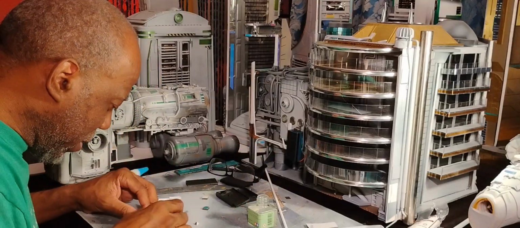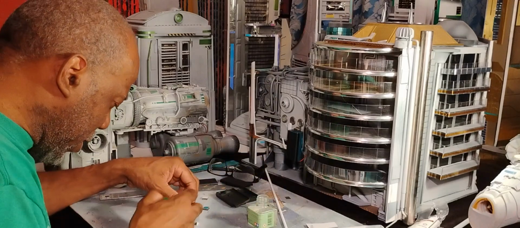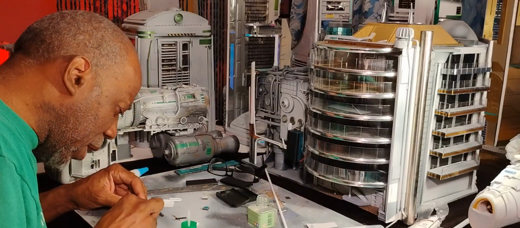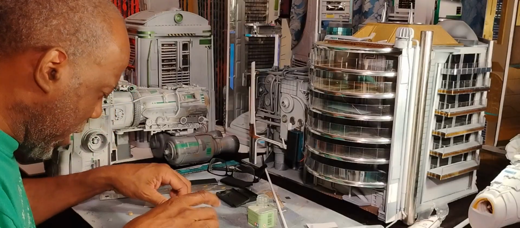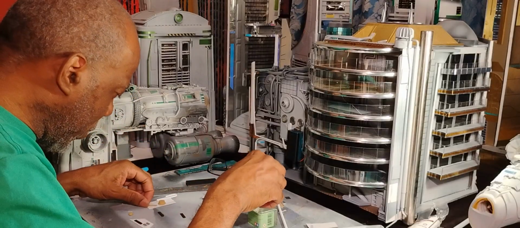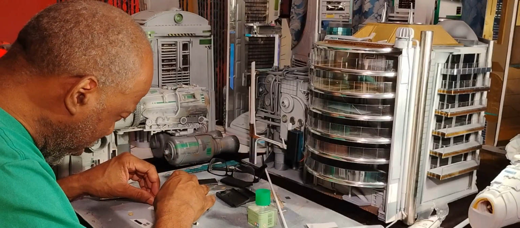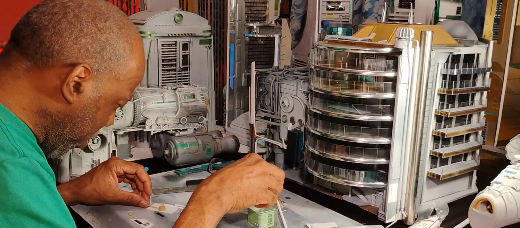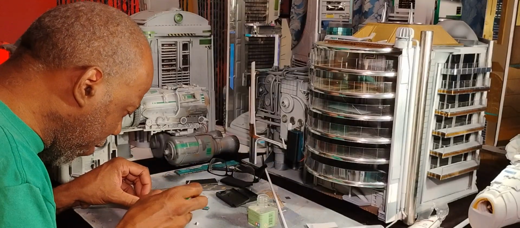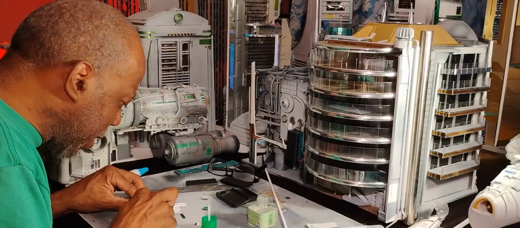So let's give some texture to this. Let's see. And this will take a few seconds. Make sure it's lined up relatively decent. Here's one with some tubing. Let me see. I want to finish this off. Then eventually I will paint these.